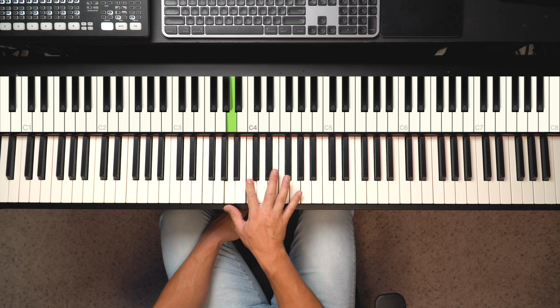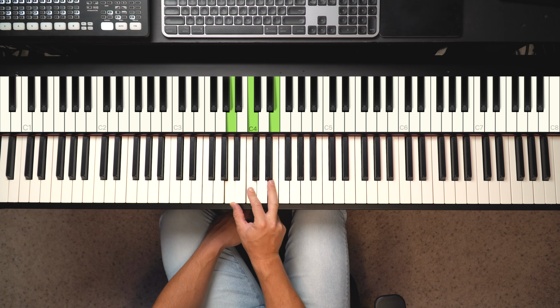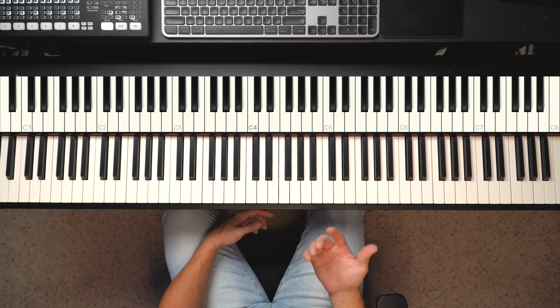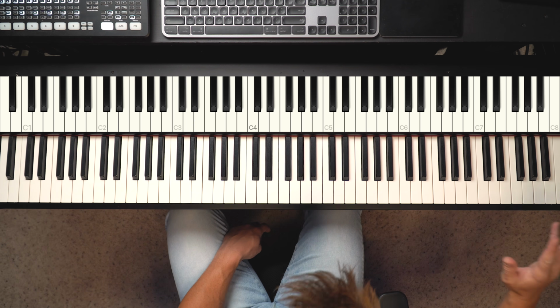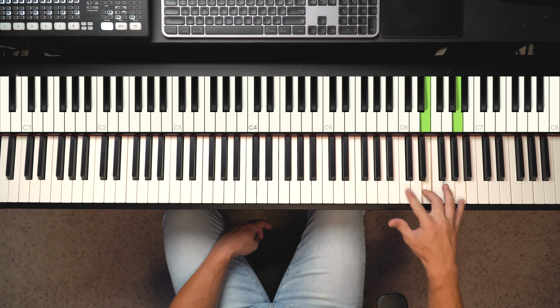Now, could I do this with 1, 2, 3 like this? Yeah, sure. That works as well. This is why arpeggios are cool to work on.